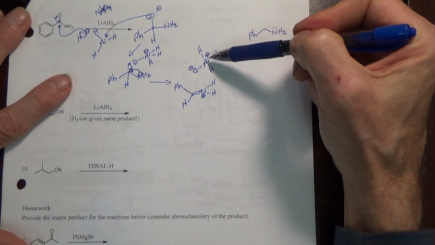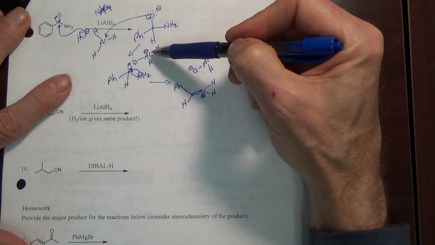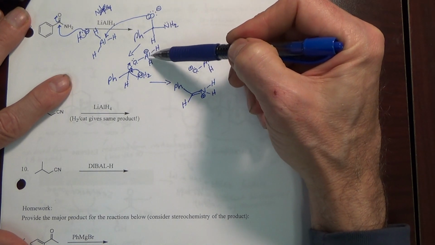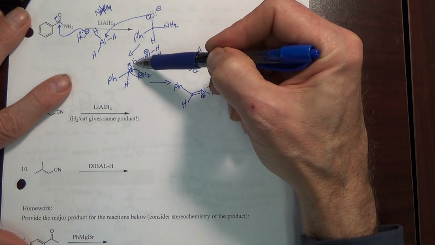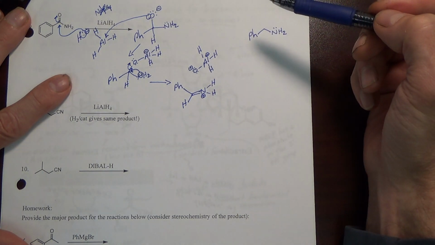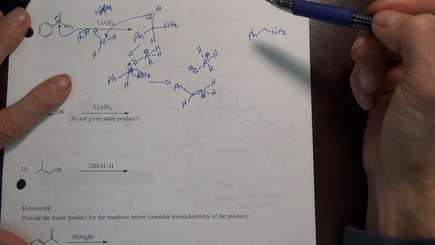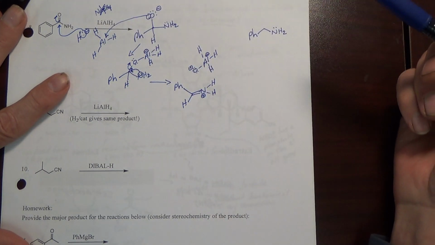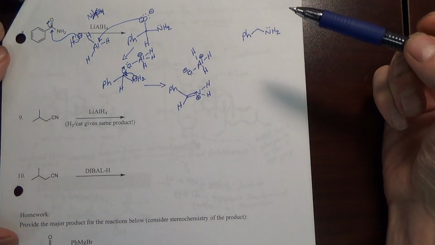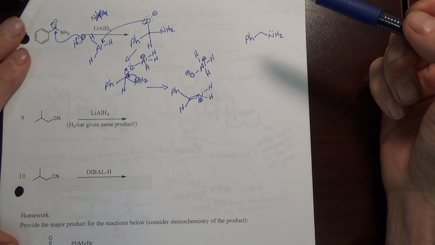But maybe it doesn't become double minus, because right here this may act as a hydride source again before the oxygen gets kicked off. LAH can actually act as more than one equivalent of hydride.